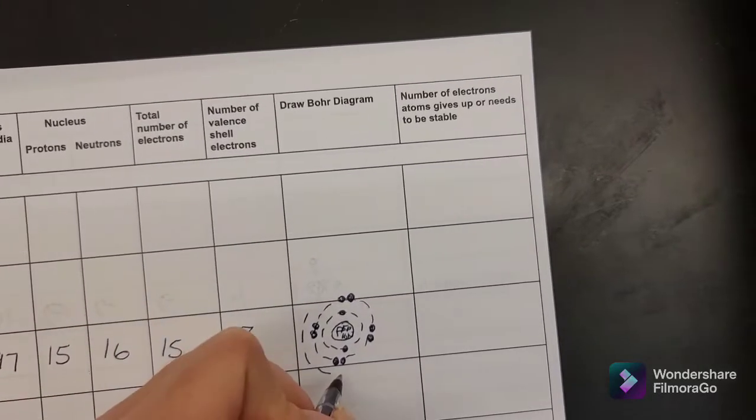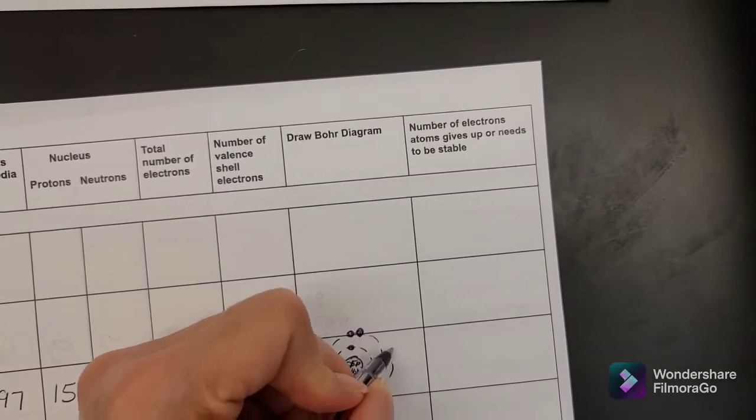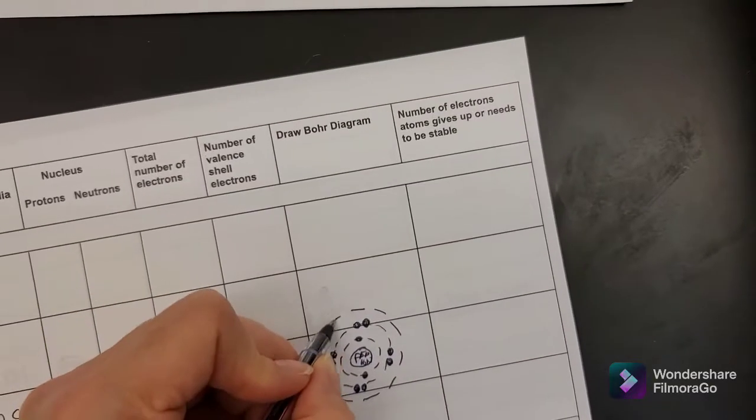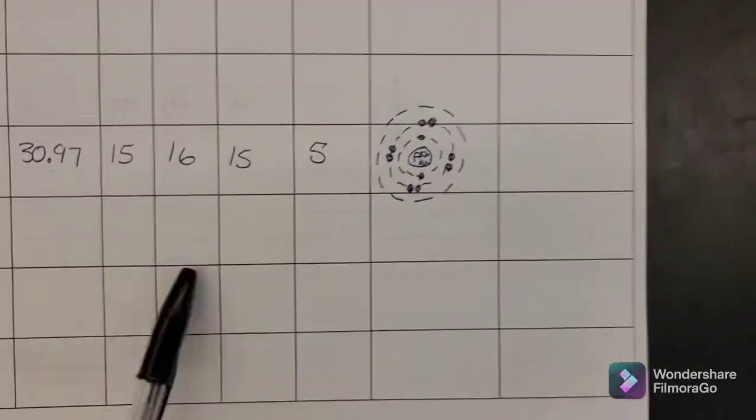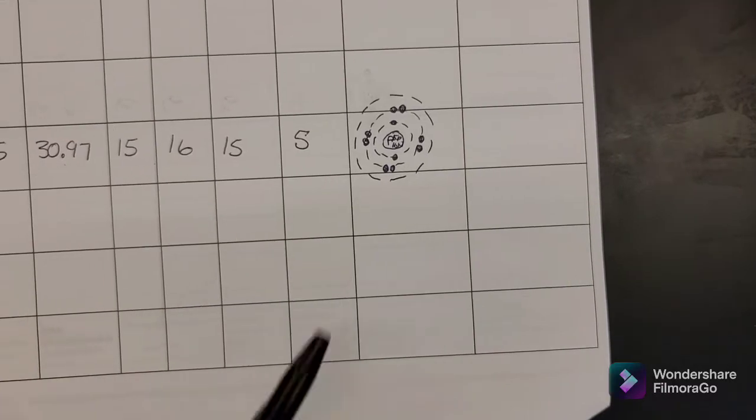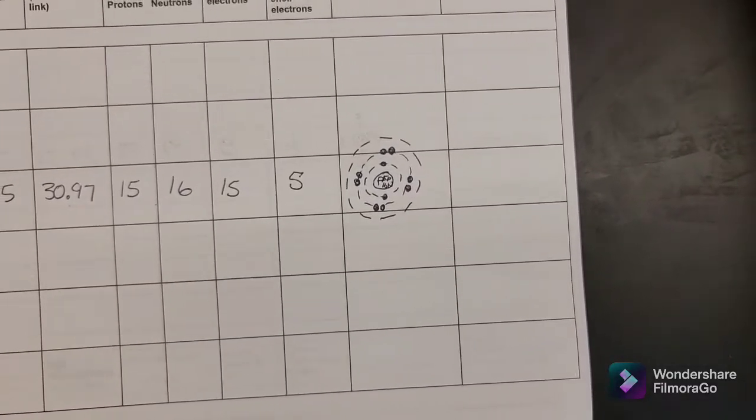It had a total of 15. So not just using my periodic table, I should also know I need 5 more in, right? Because I have 8 in right now. I had a total of 15. I'm sorry, I have 10 in right now. I had a total of 15. I need to put in 5 more.